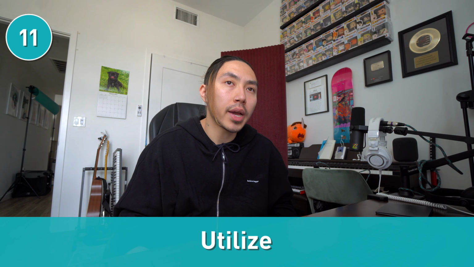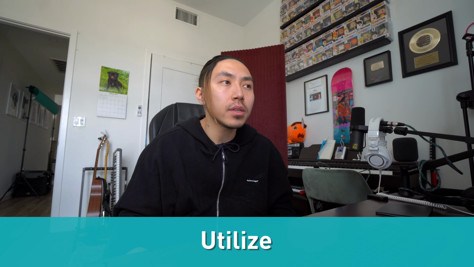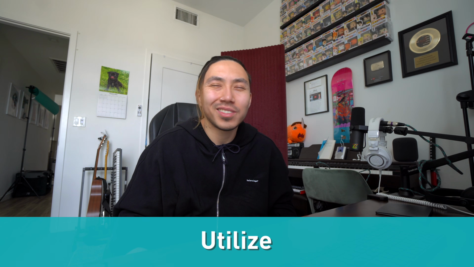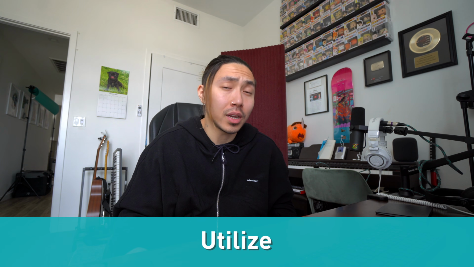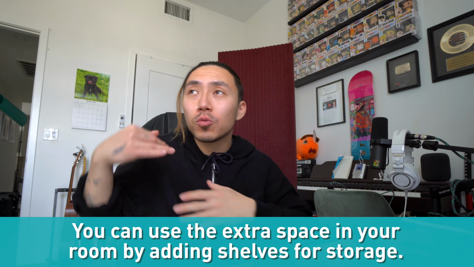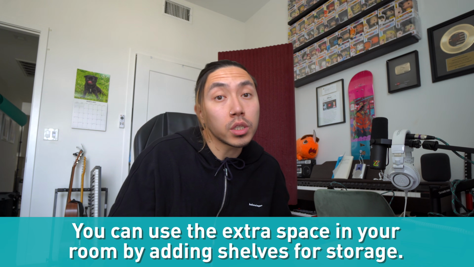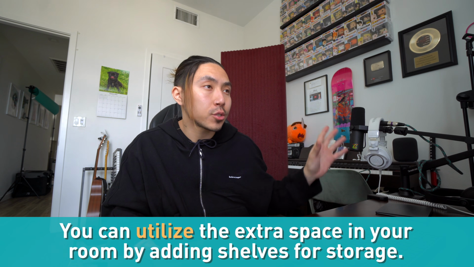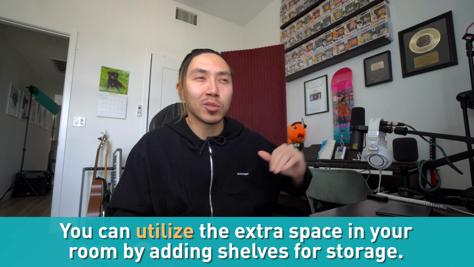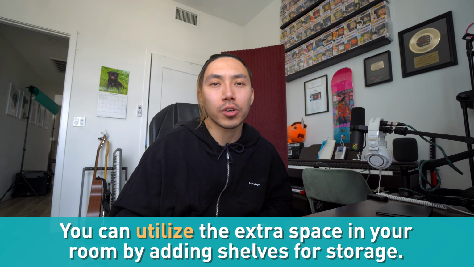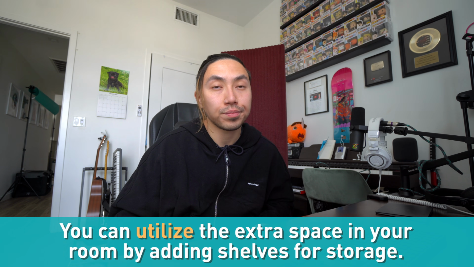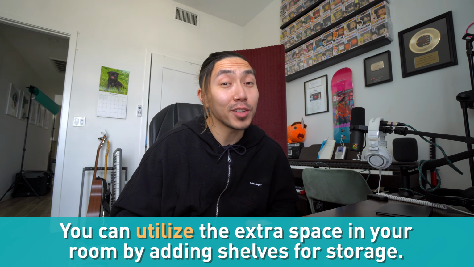And the last one for today is to utilize. So to utilize basically just means to use something. To use it. That's it. Utilize is just a fancy way to say use. Honestly, that's it. You can say, you can use the extra space in your room by adding shelves for storage, or you can say, you can utilize the extra space in your room by adding shelves for storage. It's just a fancy way of saying use. No more than that. But we love it. Soldiers utilize crops.